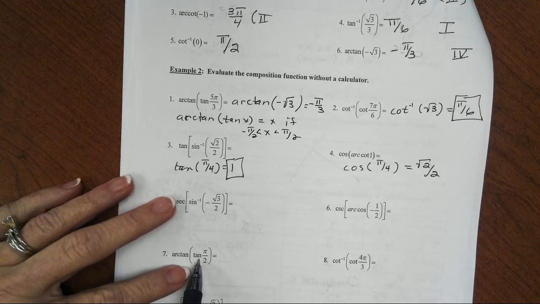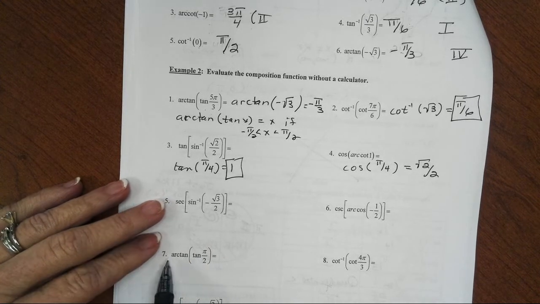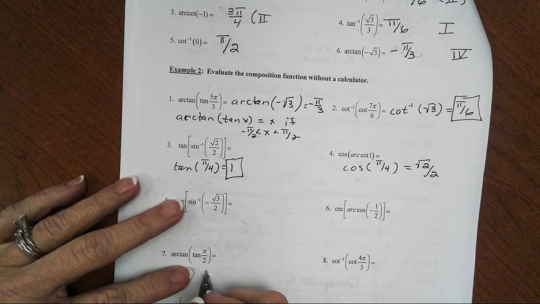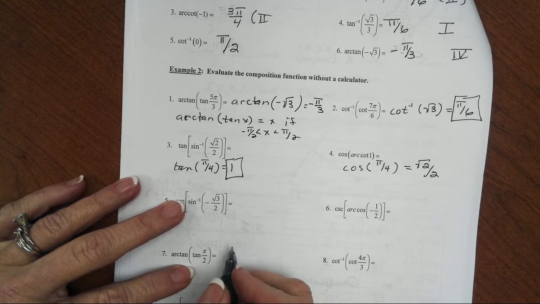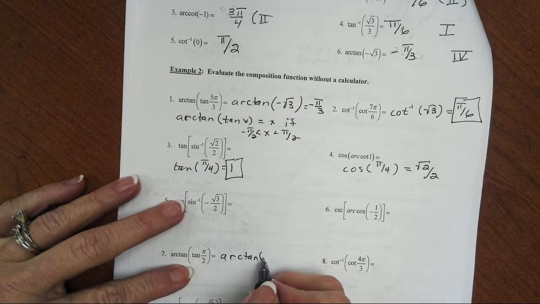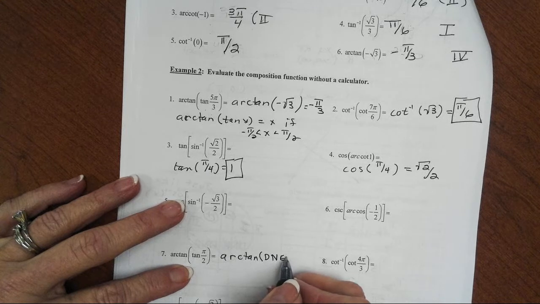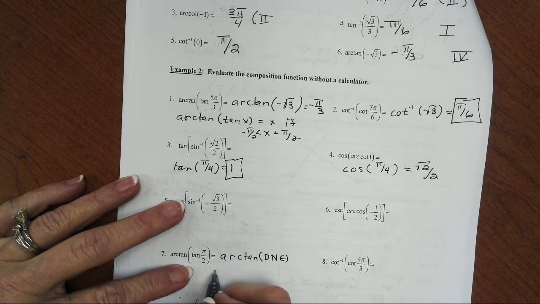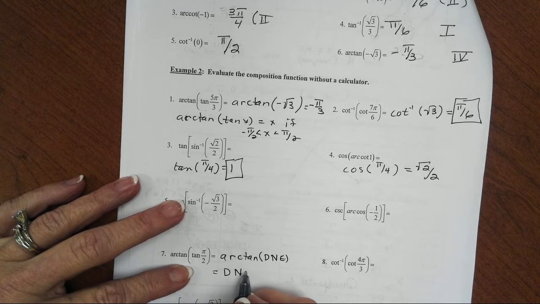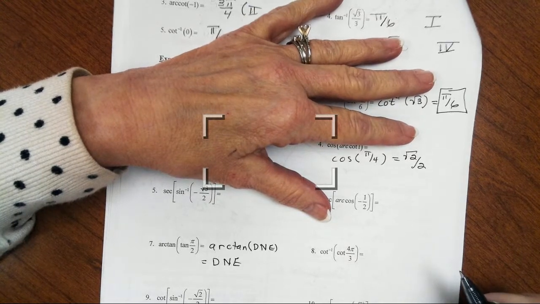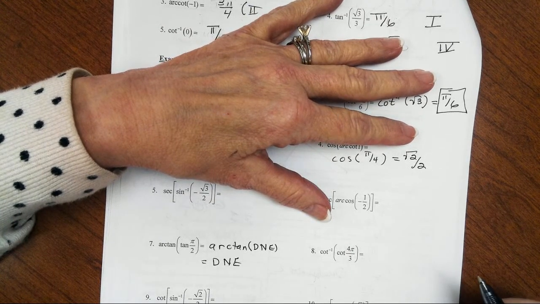The arctan of the tan of pi over 2. The angle whose tan is the tan of pi over 2. So basically, this is the angle whose tangent is undefined. If tangent is undefined, it's not defined. DNE, does not exist. Okay, let's go on to 8, and then maybe we'll do number 10.